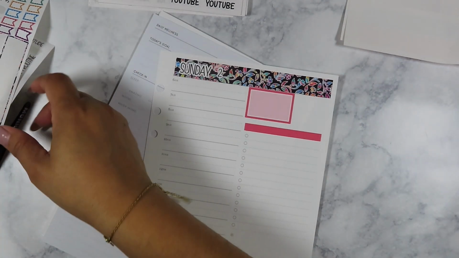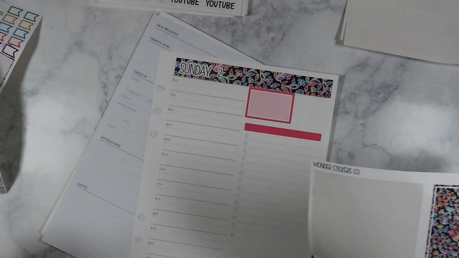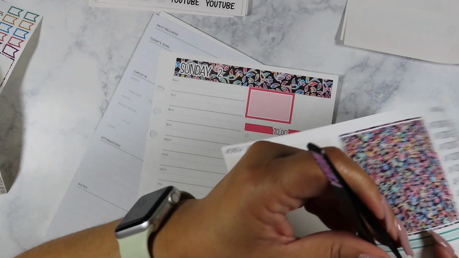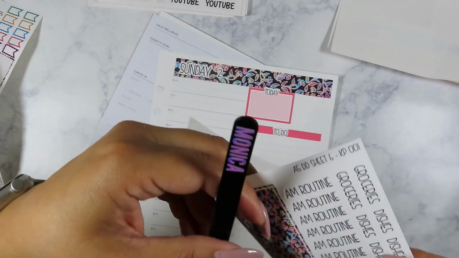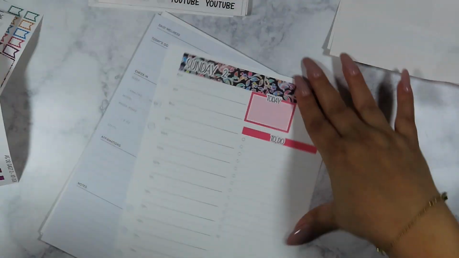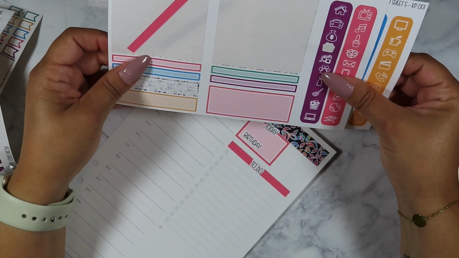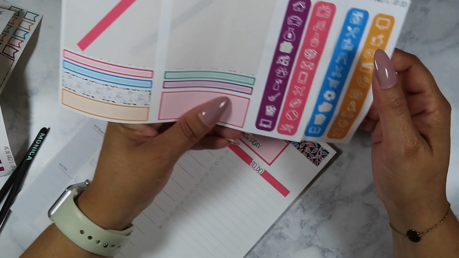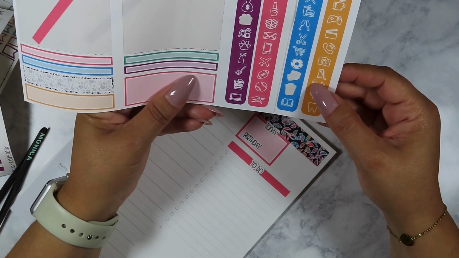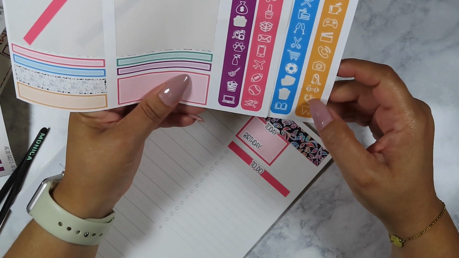Okay, and then we'll do these to do today. Let me do birthday. Let me see if I have another kind of birthday sticker. I know I have a set of balloons. Not on here, but in my mini icons I've got some balloons.